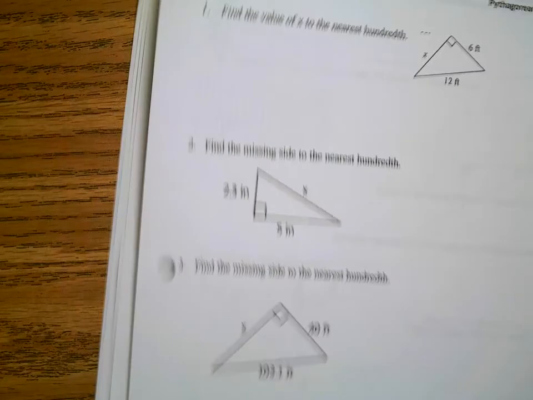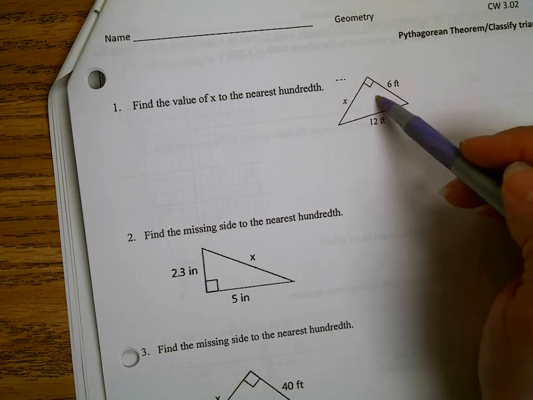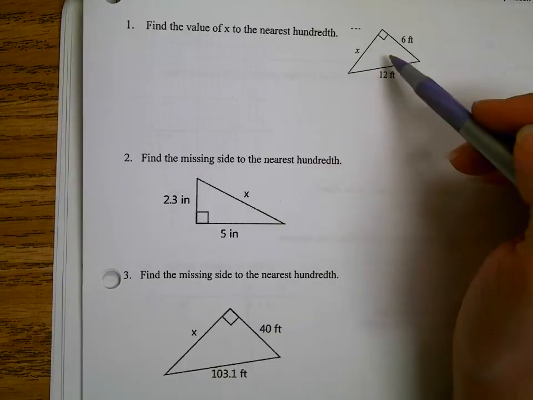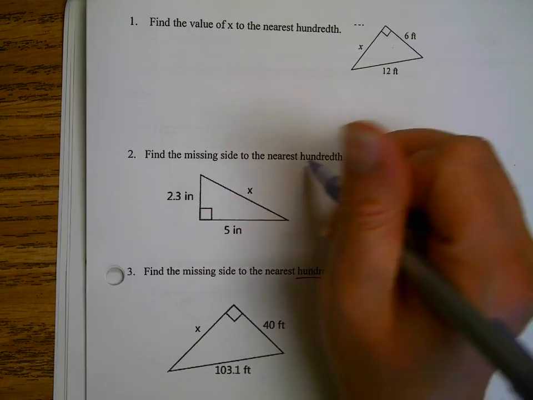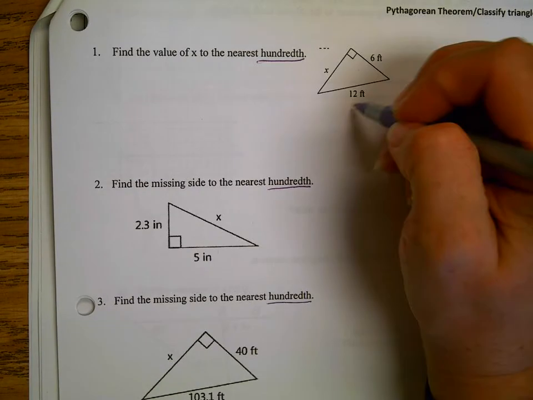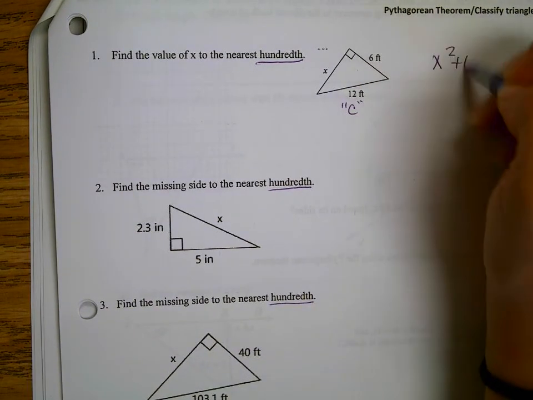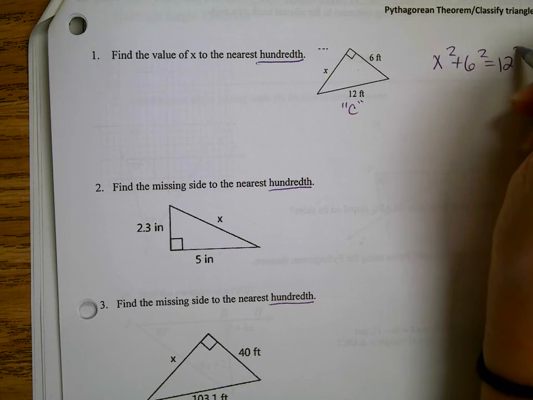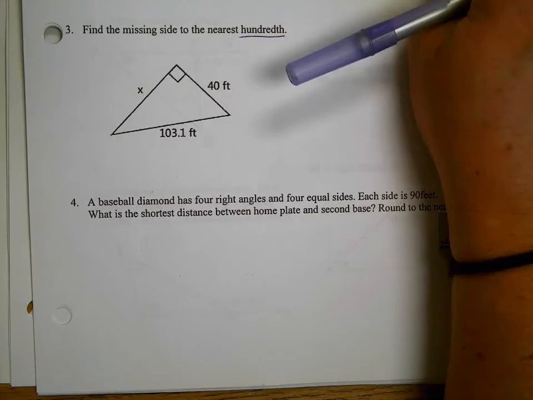So looking at your classwork for today, classwork 302, for number 1, it's a right triangle. You're going to use your Pythagorean theorem. Number 2, number 3, all the Pythagorean theorem. Again, here it asks you to round to the 100th, so we do want you using your calculators. Make sure your hypotenuse, your C, is by itself. So x squared plus 6 squared equals 12 squared would be your substitution there, to get you started.